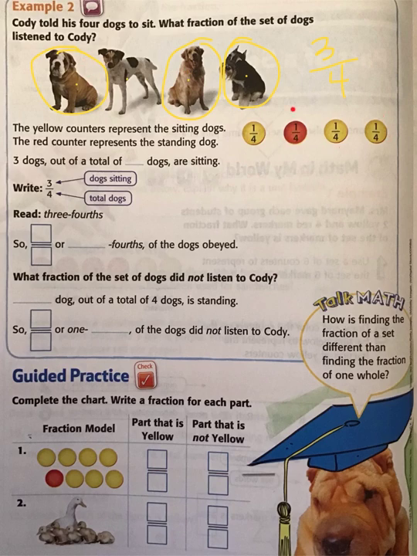So look at what they've done over here. They've used the yellow counters to represent the sitting dogs. So we've got 1, 2, 3 sitting dogs, but each one by themselves would be 1 out of 4 because there's a set of 4 dogs, right? But if we were going to put them all together, we would write it 3/4. 3 dogs are sitting out of 4 total dogs, and the way that we read that is 3/4. Okay, so go ahead and write that in there.